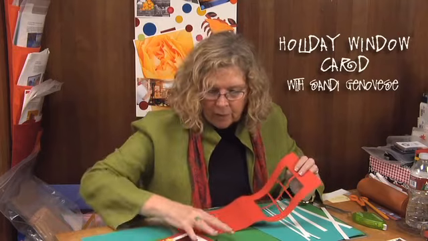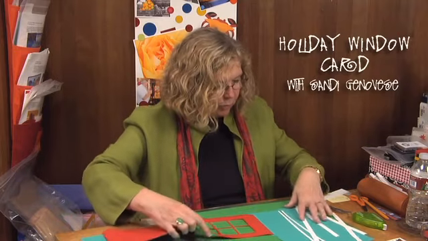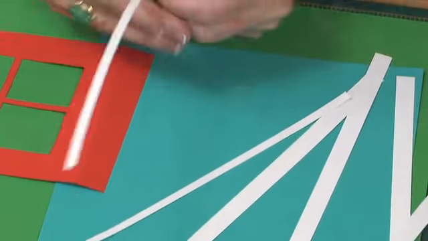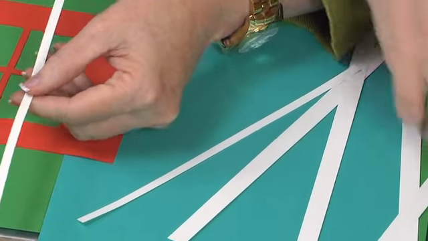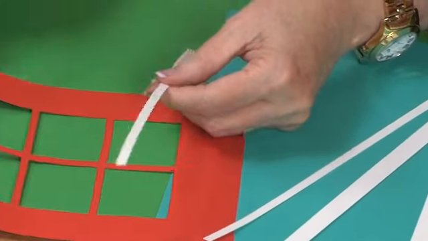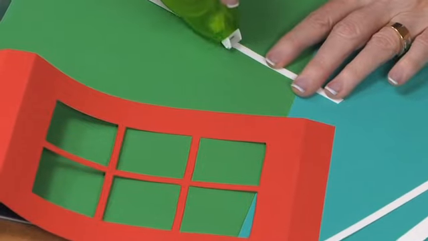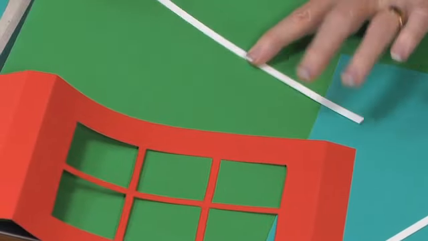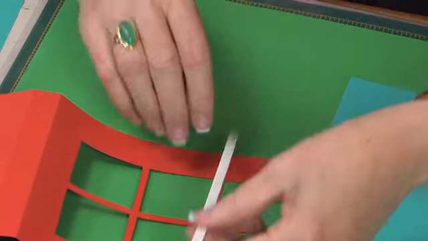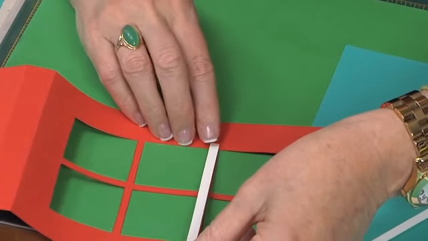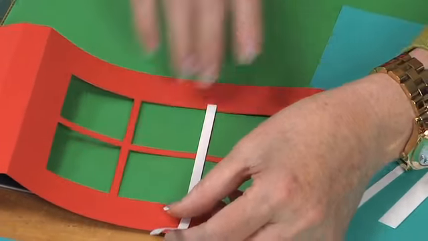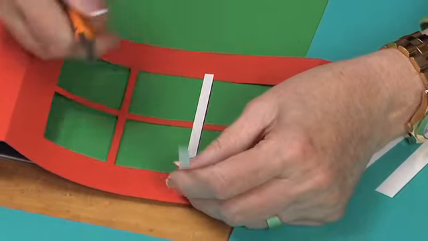So let me move everything a little out of my way, and then I'll show you what I did. I took and cut white paper in 1/4 inch strips, and I'm going to put adhesive on the back side, and I'm going to use this to just cover over one of those vertical panes.